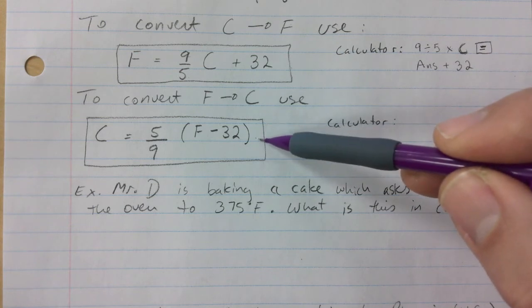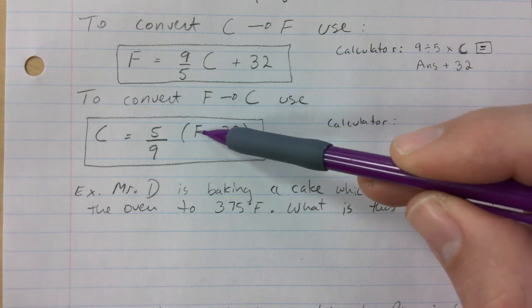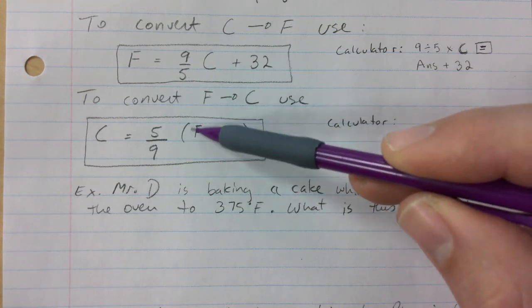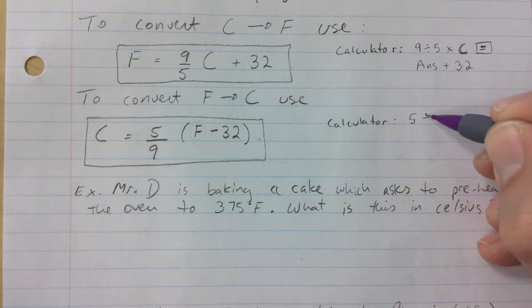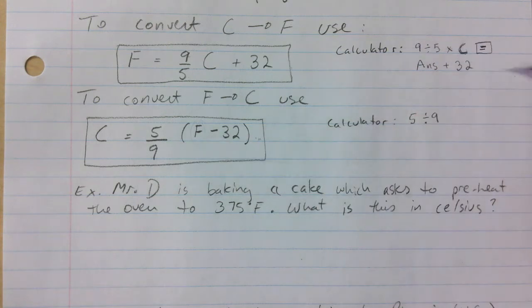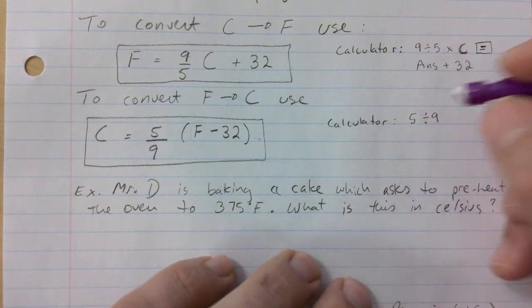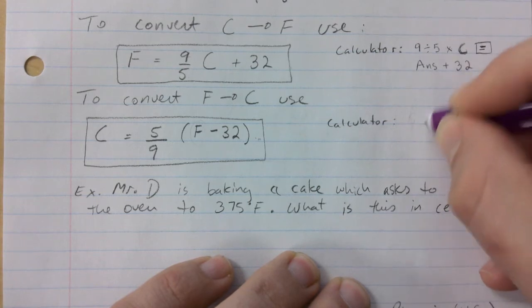What if you have to use this one? If you're going from Fahrenheit to Celsius, that means that they would have to give you this value here. This is a placeholder, right? So here you would go 5 divided by 9. Notice how it's flipped, right? Actually, sorry, backtrack. I'm doing too many things at the same time here. This is different.